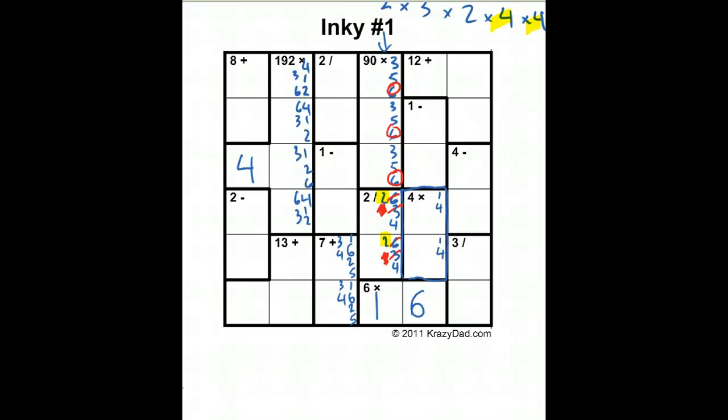Okay, let's keep going and fill out some more cages. There are not as many options here, so I'm going to put down 6 divided by 2, and 3 divided by 1. That's, I think, the only option. So 3 divided by 1, 3 divided by 1.